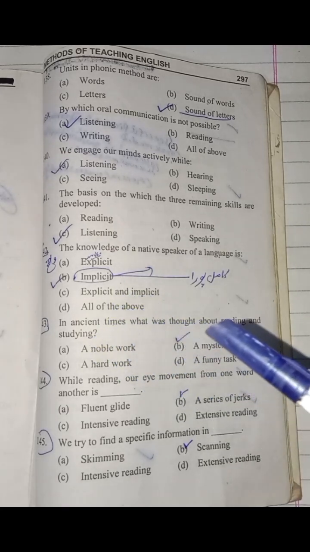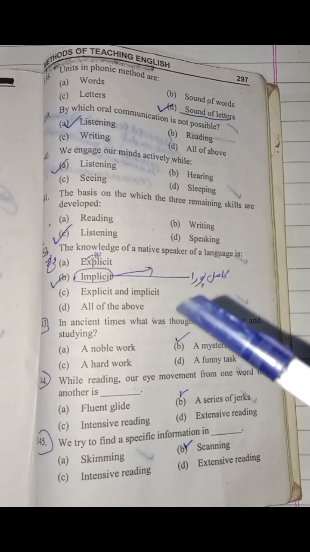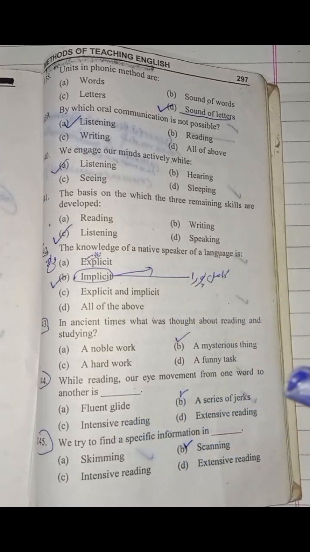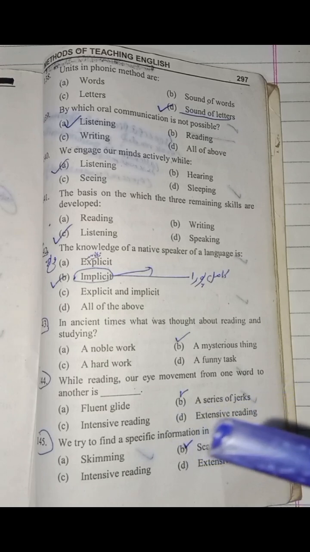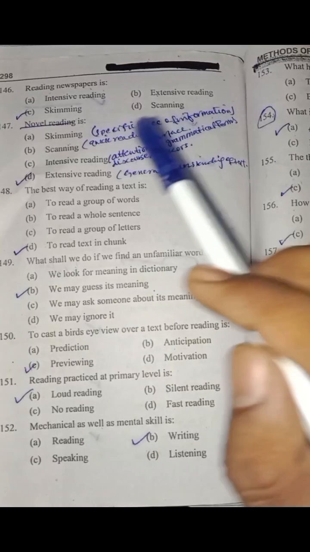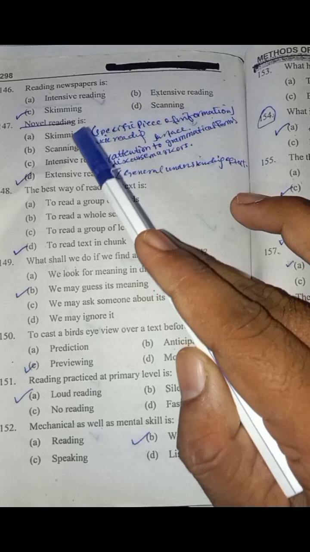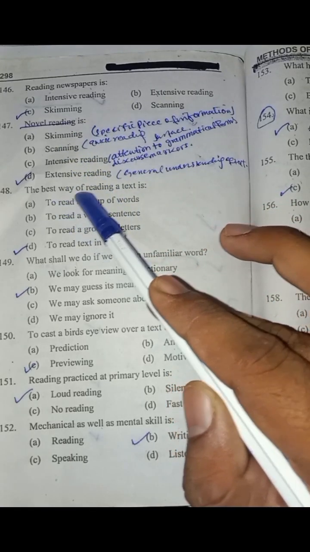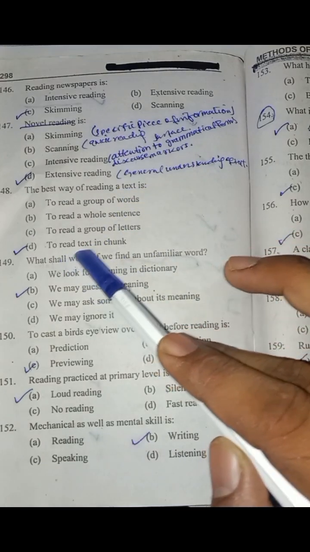In ancient times, what was thought about reading and studying was a mystery. While reading, our eye movement from one word to another is a series of jerks. We try to find specific information in scanning. Reading a newspaper is skimming. Novel reading is extensive reading. The best way of reading a text is to read it in chunks.